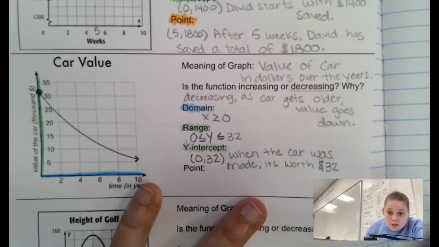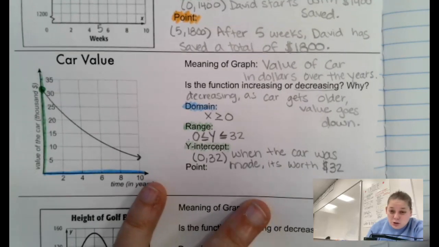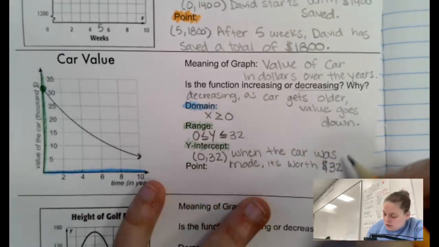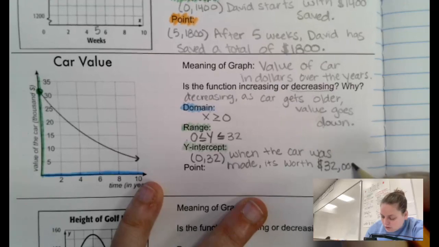The car's $32 on it. I want to buy that car. Just kidding, that's probably just a toy car. Remember, this is in thousands, so this is the part where we'll do 32,000 when we talk about that meaning.